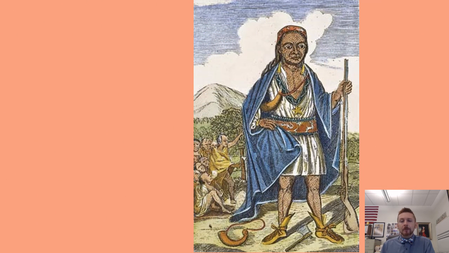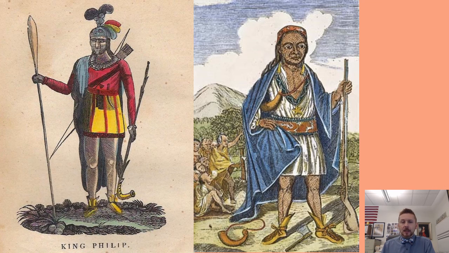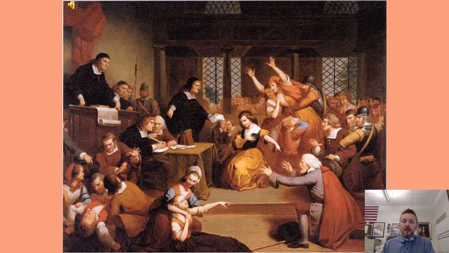King Philip, or Metacom, gets to be a well-known figure throughout the 18th and 19th centuries. They write plays about him. He becomes part of the vanishing Indian idea that the Indians just kind of disappeared, faded back. So you'll see lots of illustrations in the 19th century of King Philip. And of course, Salem, which we'll spend a lot of time on, as further proof of the violence and chaos that characterize some aspects of New England life.